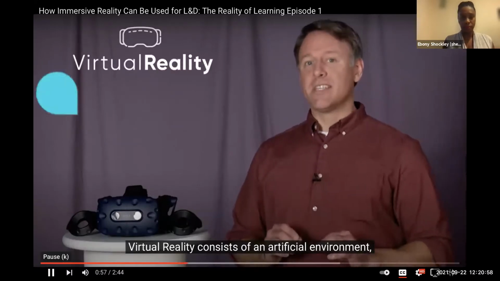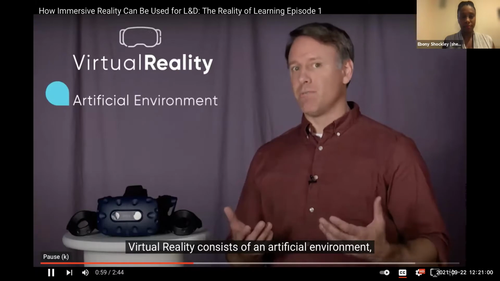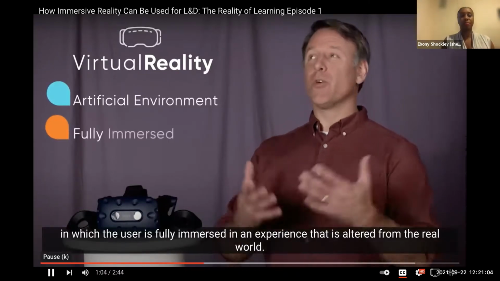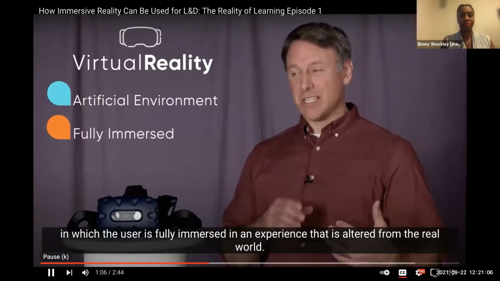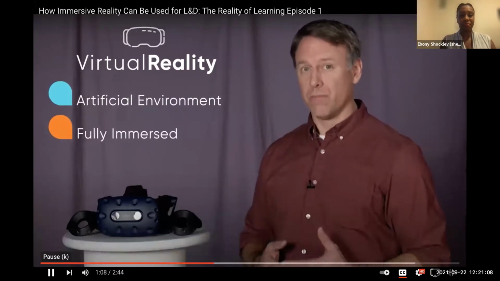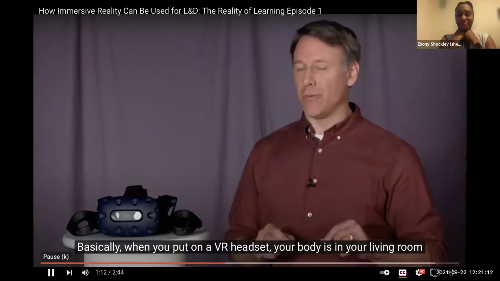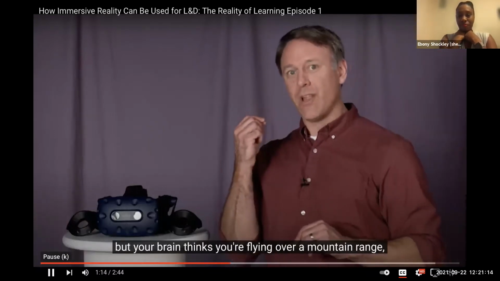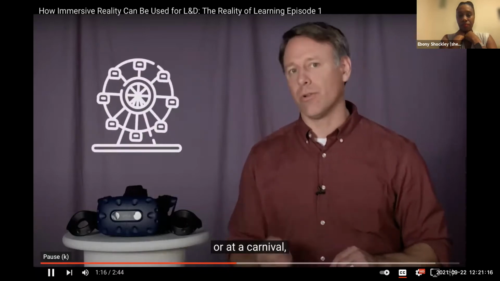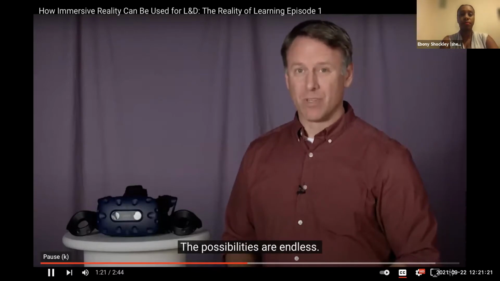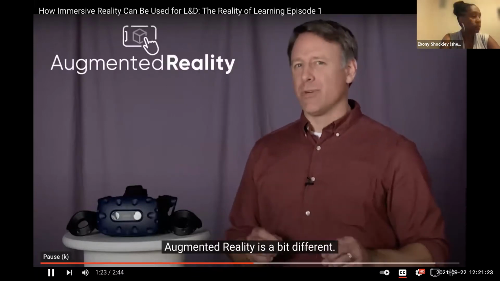Virtual reality consists of an artificial environment, typically created by a software or app, in which the user is fully immersed in an experience that is altered from the real world. Basically, when you put on a VR headset, your body is in your living room, but your brain thinks you're flying over a mountain range or at a carnival or on a beach in Hawaii. The possibilities are endless. Augmented reality is a bit different.